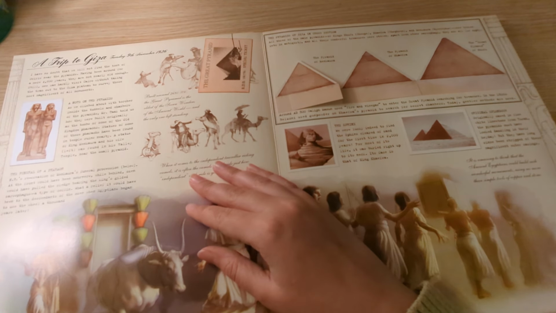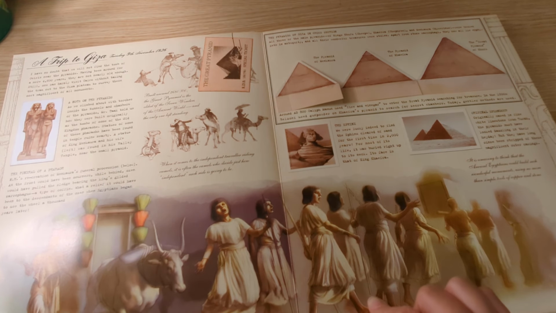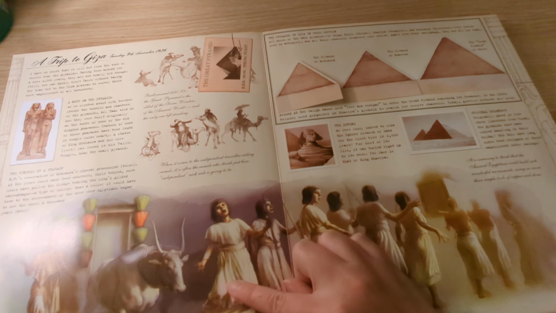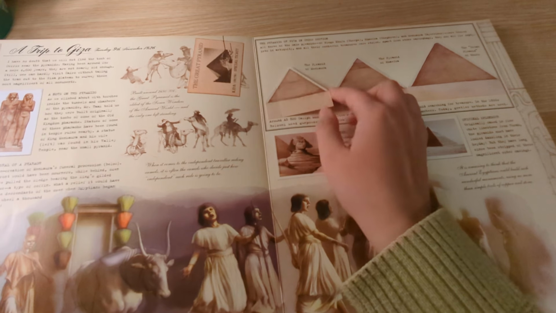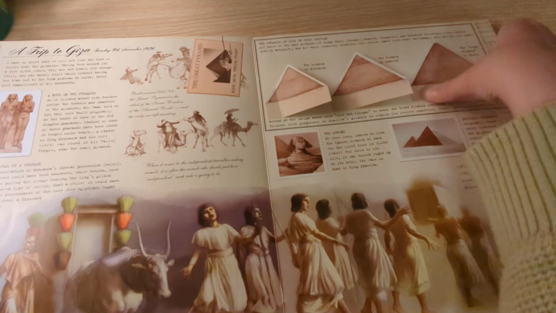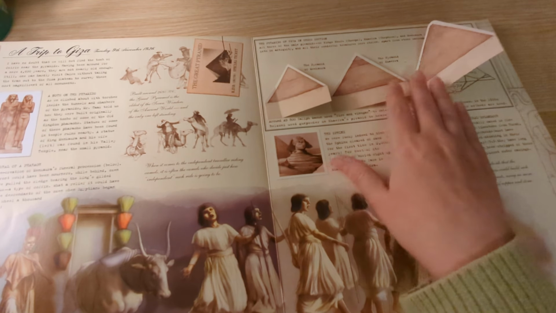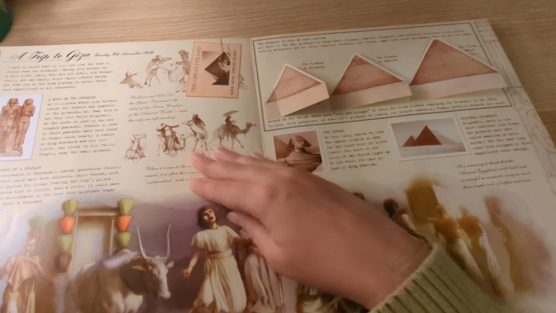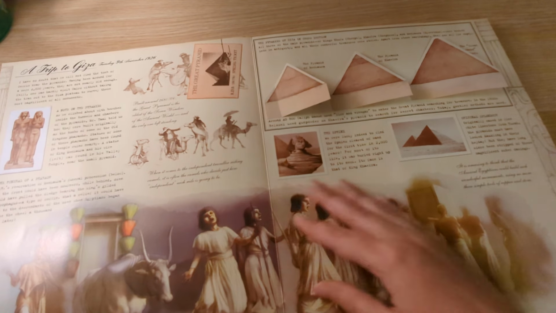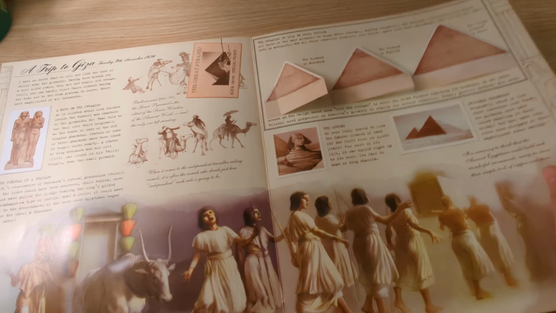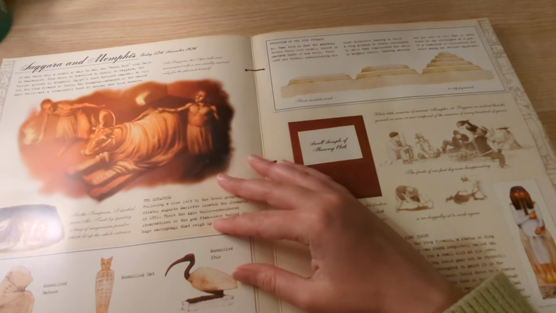This is another cool illustration of mourners at the funeral procession of a pharaoh, and then these are little things that show you what's inside the pyramids. Yeah, the art in this book is really, really cool. All of these books are just creative. That's why I got them. I think it's a really creative, interesting way to do a book.